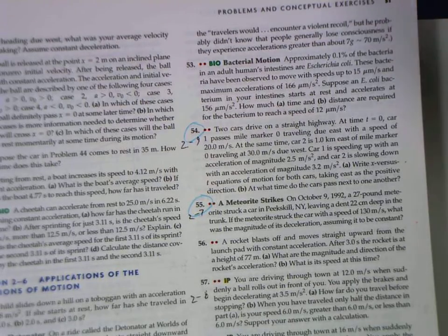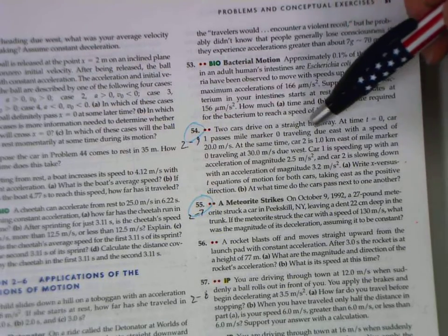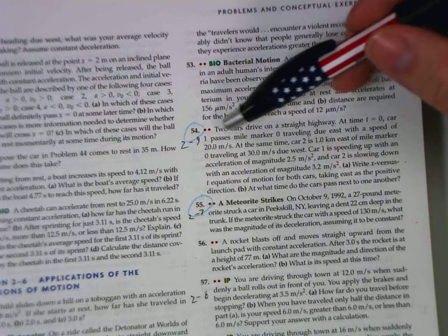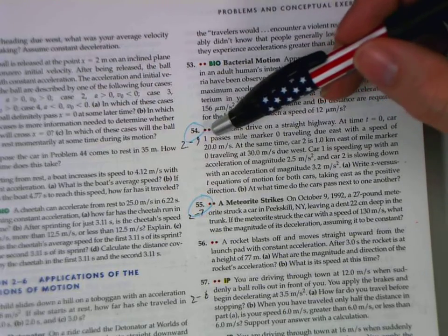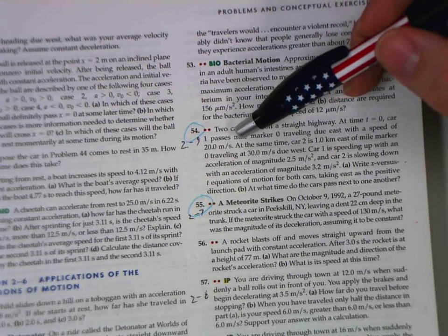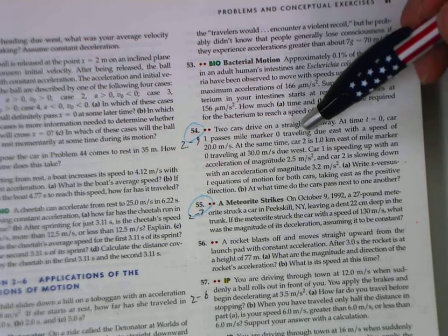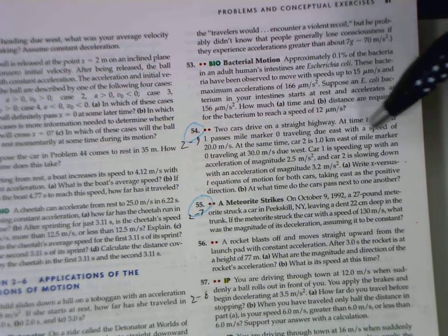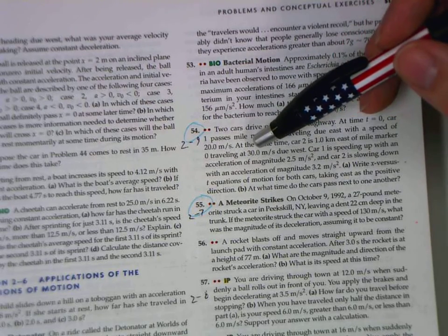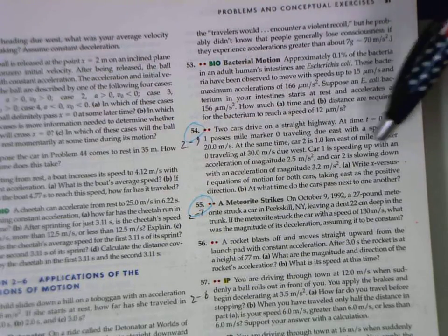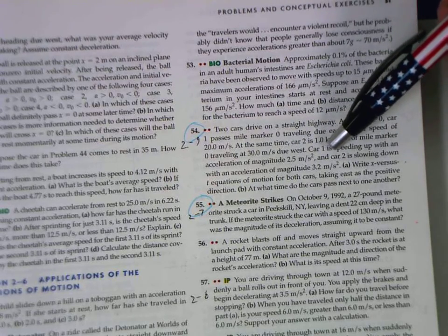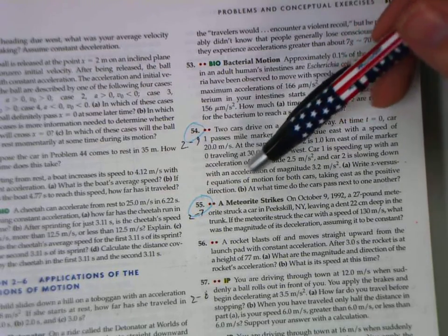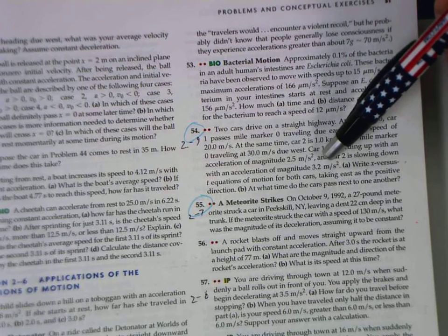Okay, all right. Two cars drive on a straight highway at time t equals 0. Car 1 passes mile marker 0, traveling due east with a speed of 20.0 meters per second. At the same time, car 2 is 1.0 kilometers east of mile marker 0, traveling at 30.0 meters per second due west. Car 1 is speeding up with an acceleration of magnitude 2.5 meters per second squared, and car 2 is slowing down with an acceleration of magnitude 3.2 meters per second squared.